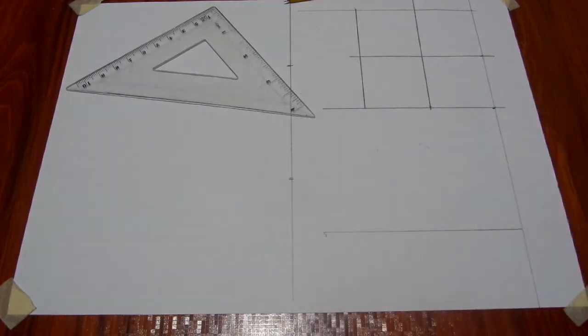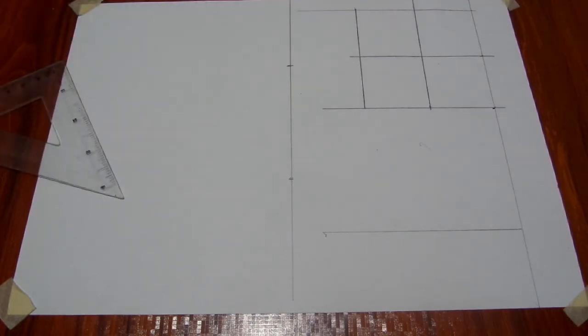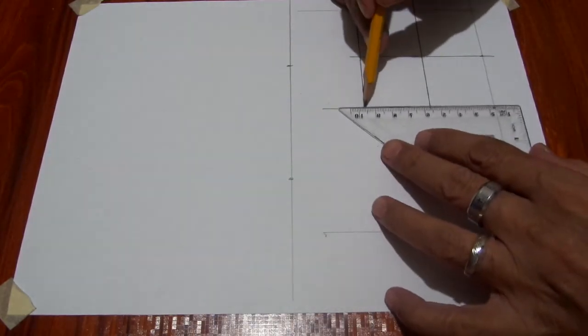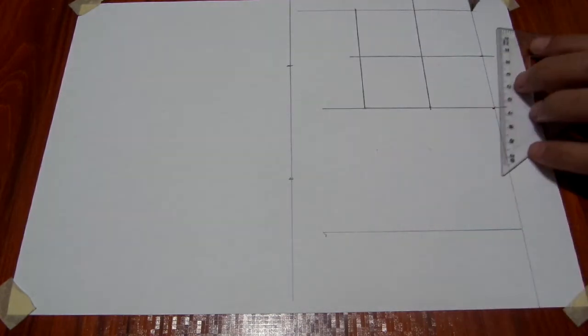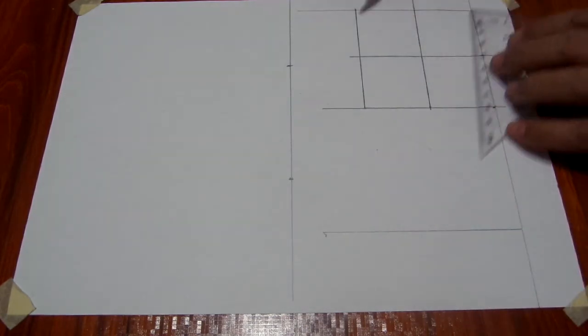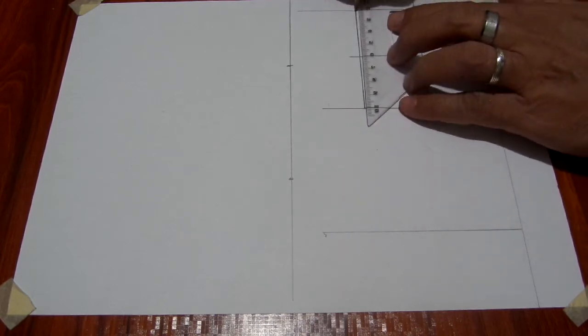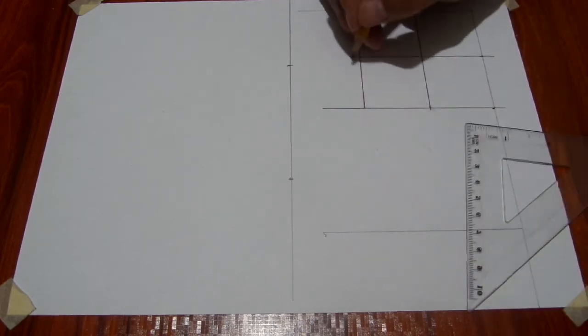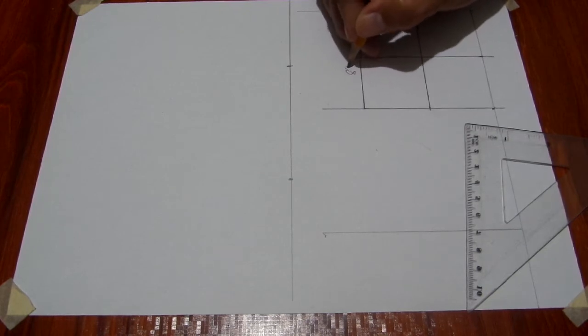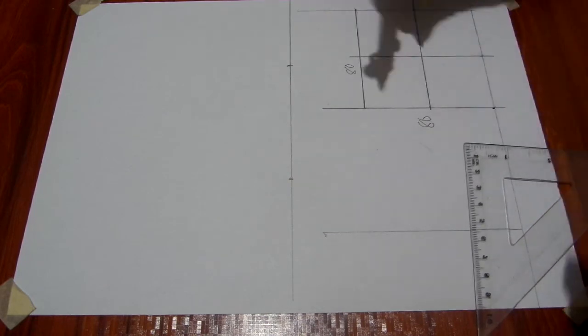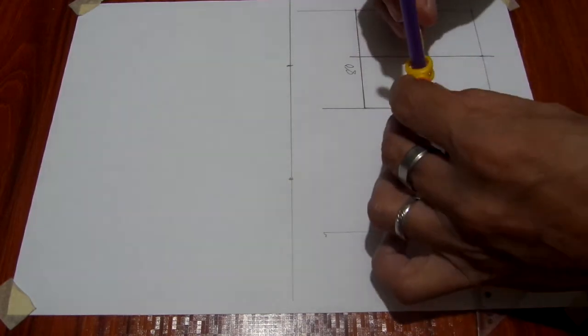Okay, let's start our square to round layout tutorial. First, we're drawing the square. The size is we assign 80 by 80, and the circle is also, the diameter is 80.